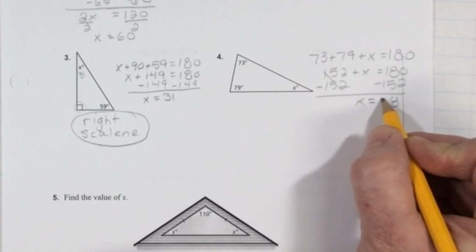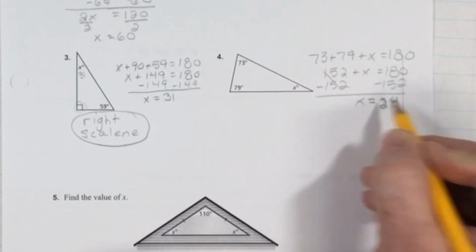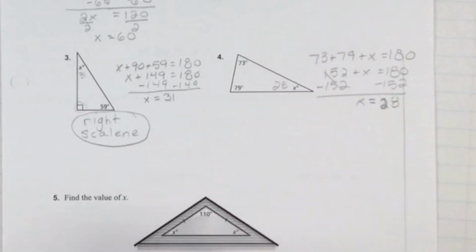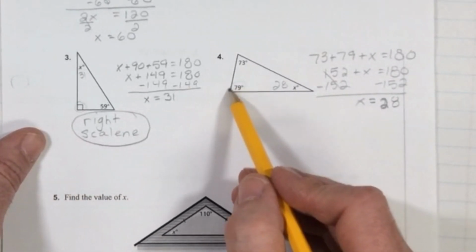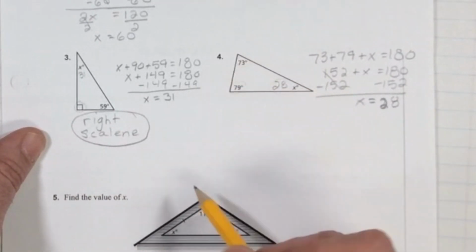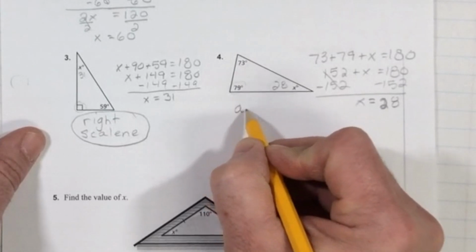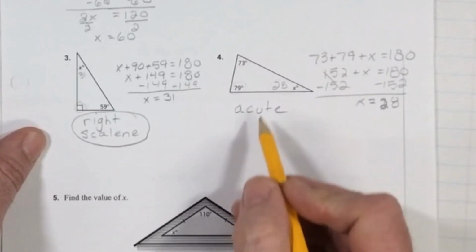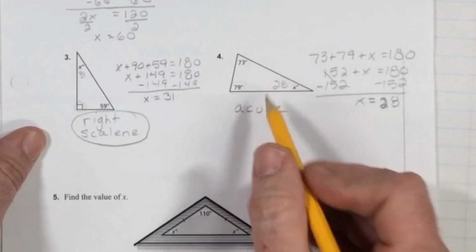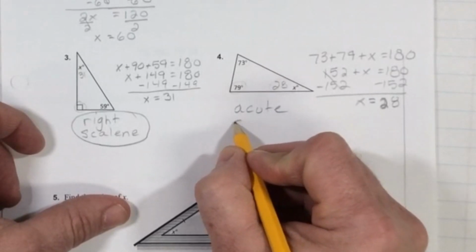Just joking. I meant 28. Just seeing if you were paying attention. 28. All of my angles are less than 90 degrees, making this an acute triangle. And they're all different. All my sides are different. So scalene.